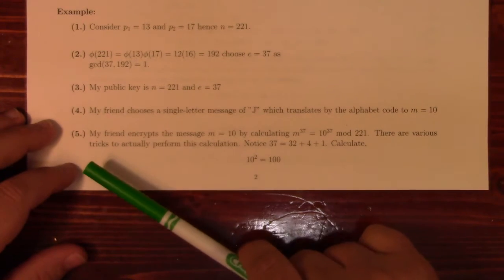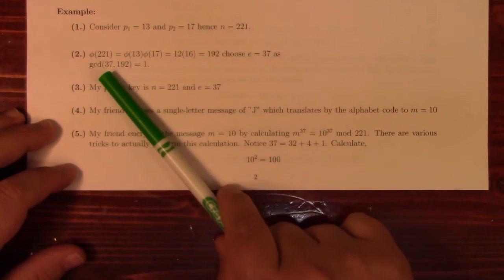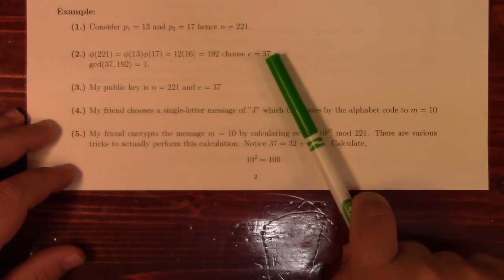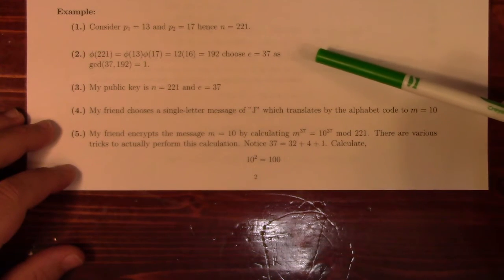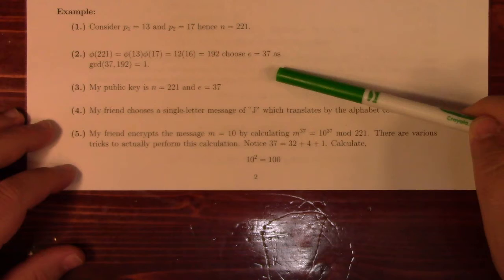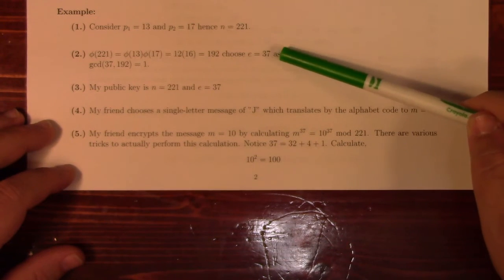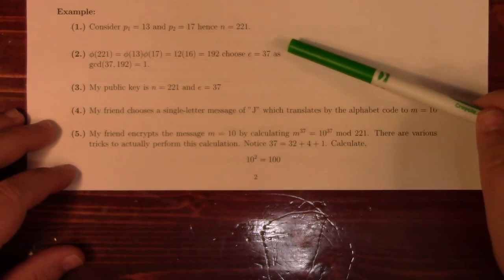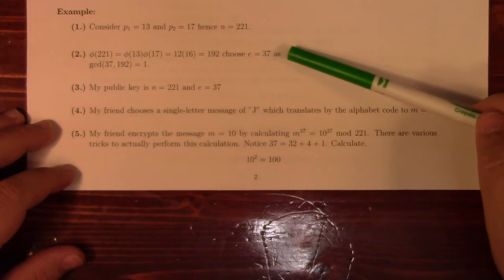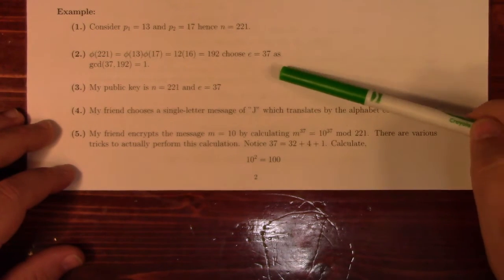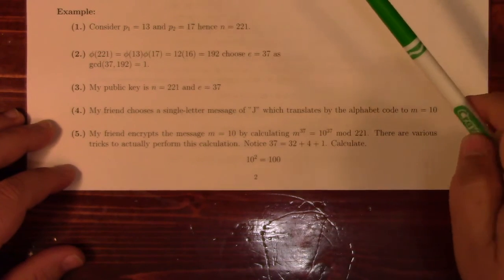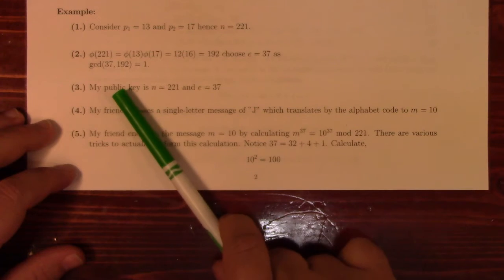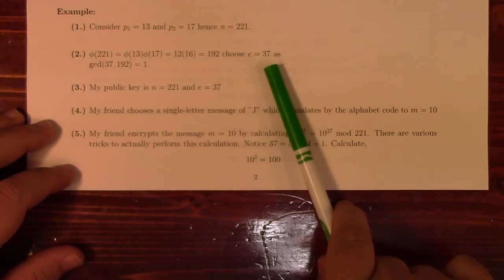Now, there's actually more to think about here in terms of choosing E. This sort of choice of E without attention to the structure of the group of units is dangerous. I will explain at the end of this lecture why that is, from my own personal experience. But anyway, we choose an encryption exponent of 37.